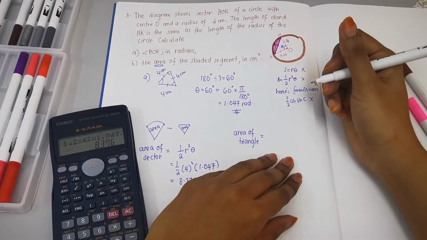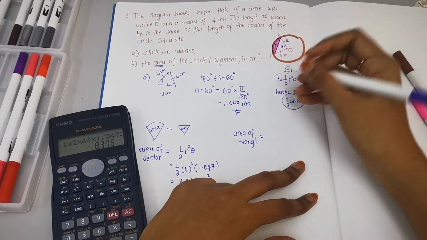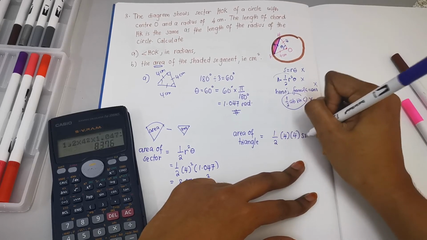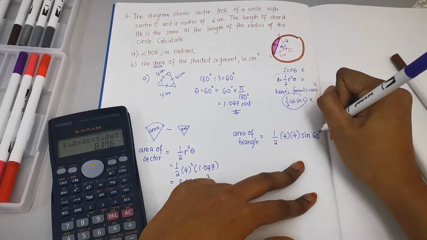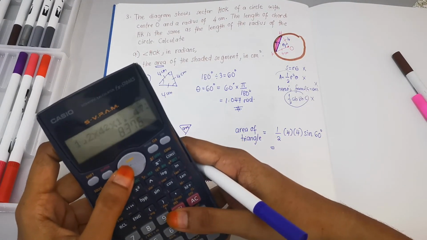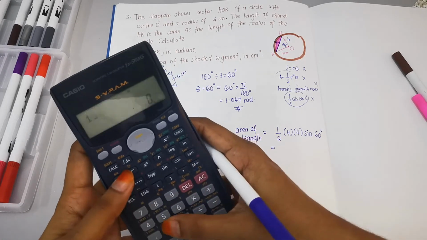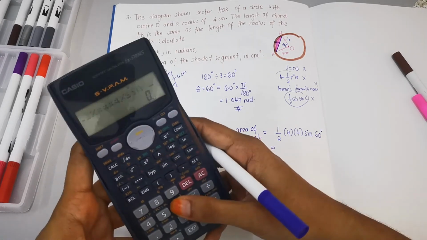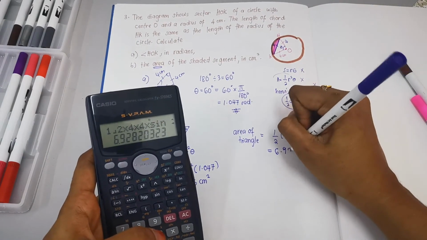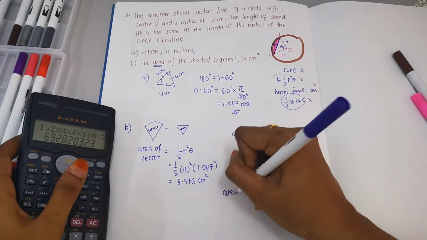You can use Heron's, you can use this. Okay, we use this one. So 1 over 2 times 4 times 4 times sine 60. Okay, so whenever you use sine, remember to always use degree mode. So we get 6.928 centimeter square.